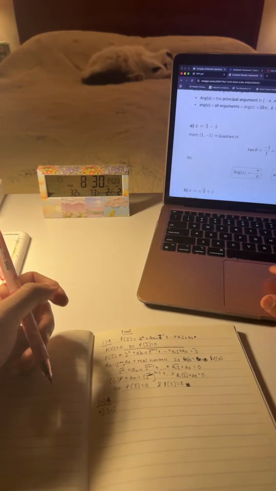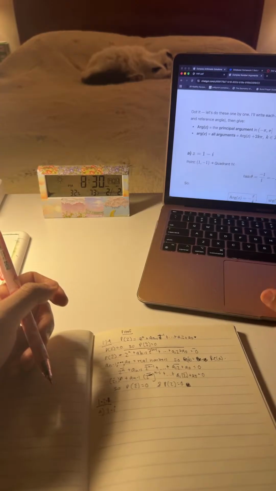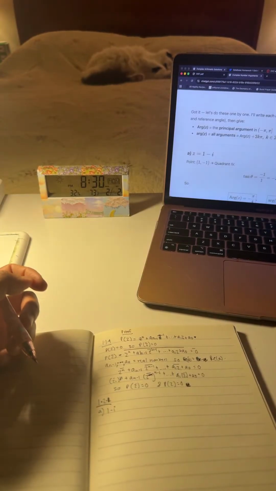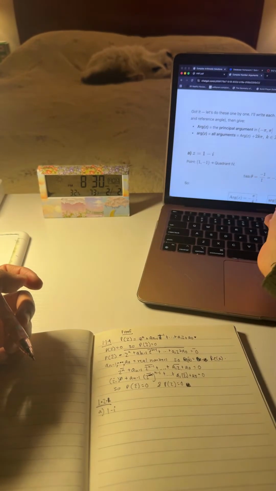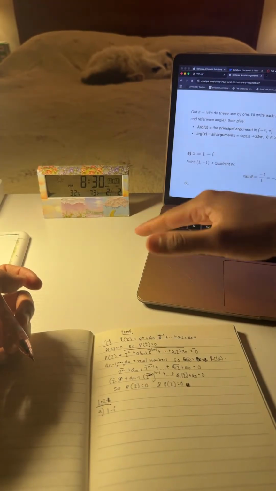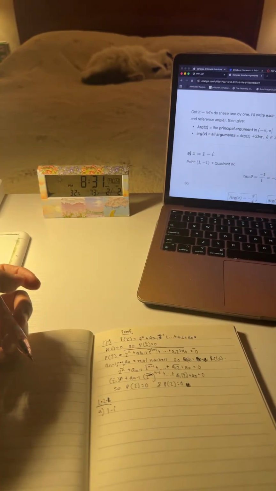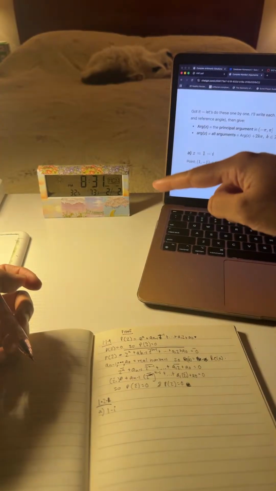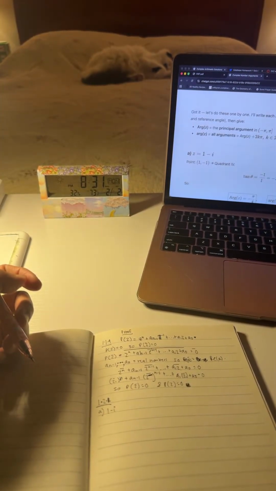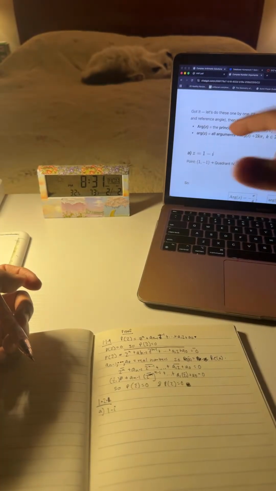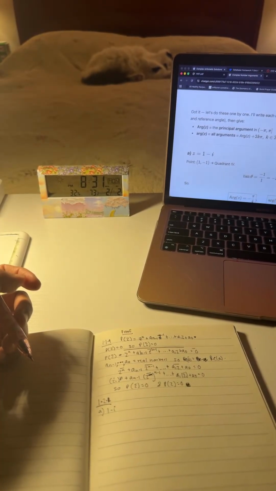Wait. So the capital argument z is the principal argument in negative pi to pi. So it's like only the top half of the circle, right? Actually, no, like negative pi. Where would that be? I think it's 0, right? Yeah, because here's pi, here's all the way over there to negative pi. Okay, so it's like that. Argument z is all arguments, argument z plus 2k pi, where k is in the integers.